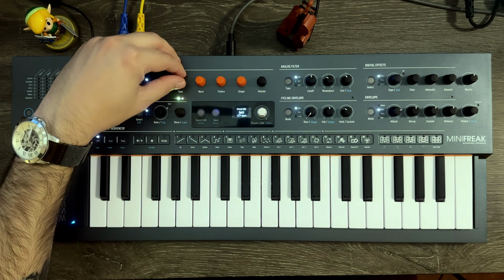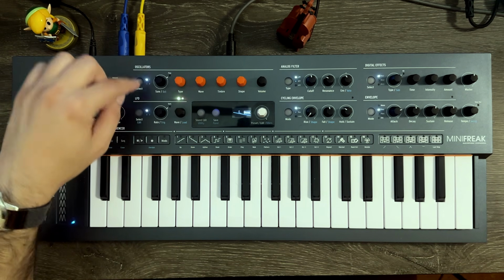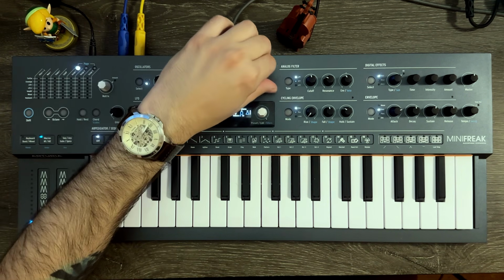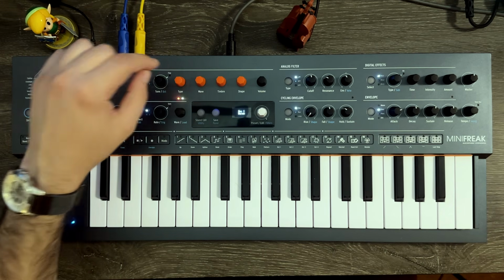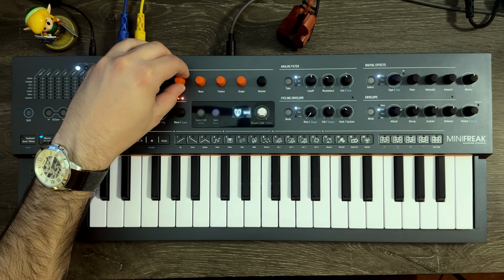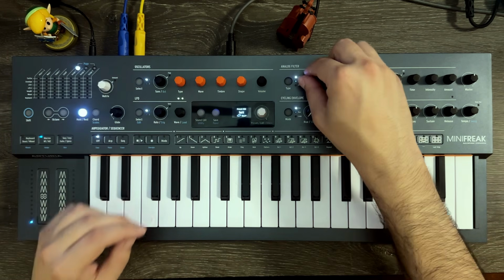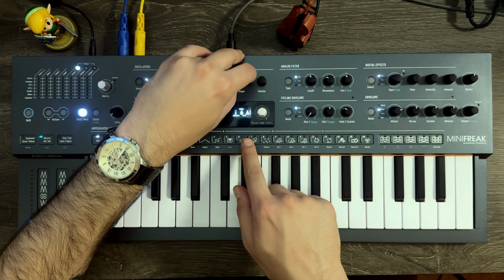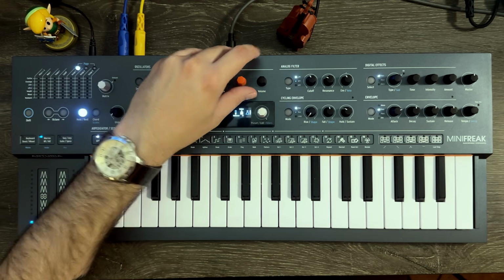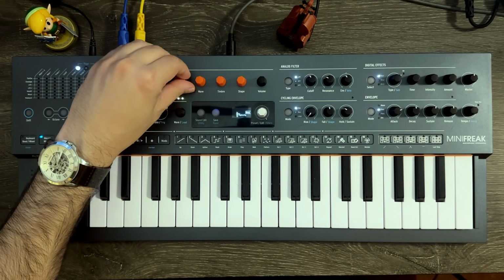So if we go to type into our oscillators here, make sure the second oscillator is all the way down. First oscillator, we're gonna go to noise. There's noise. Hold that note, take the cutoff. We don't want the balance of the tone to come through. We just want the noise as it is.